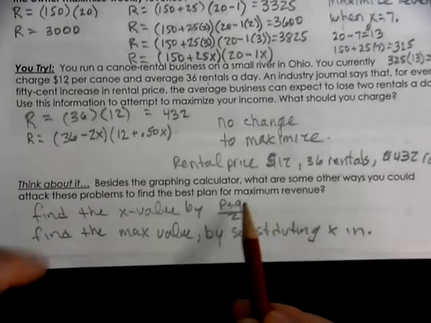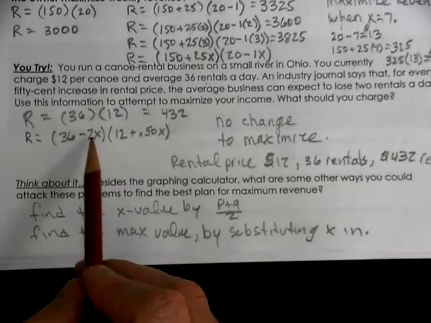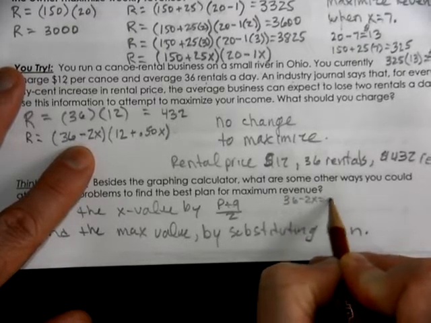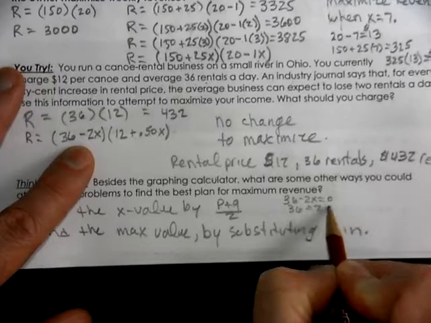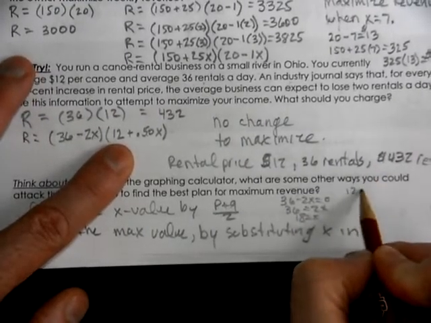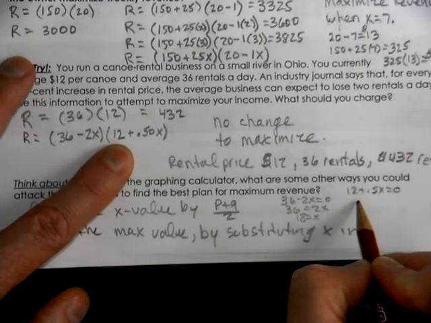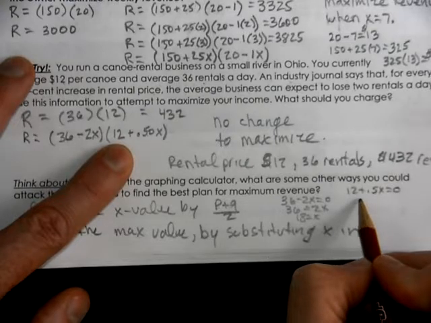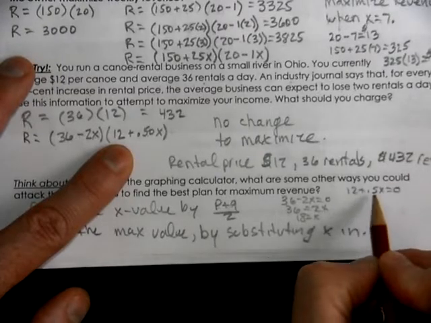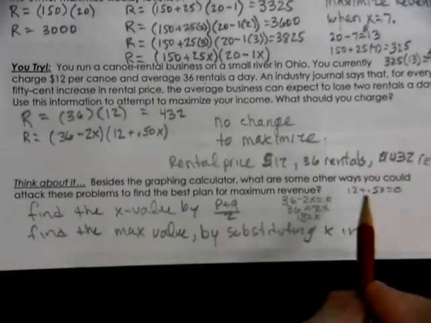So to do P and Q, it wouldn't just be as simple as this is your P and that's your Q. You would have to solve. That would be 36 minus 2x equals 0. So x would be 18. And in this case, 12 plus 0.5x equals 0. Let's see, that's going to come up with a negative number.